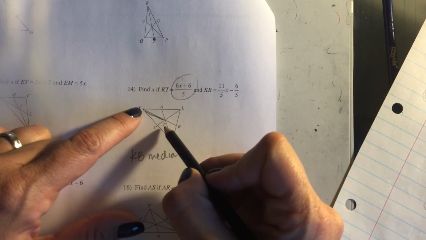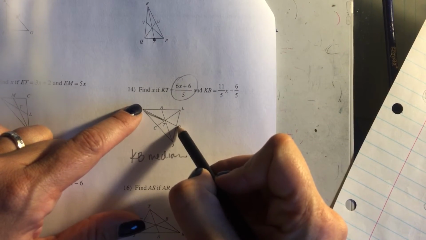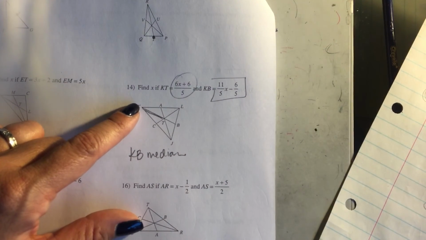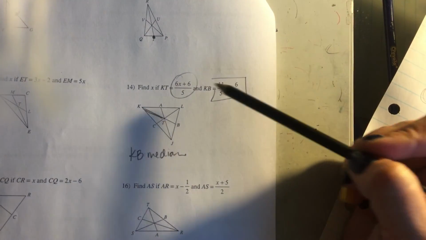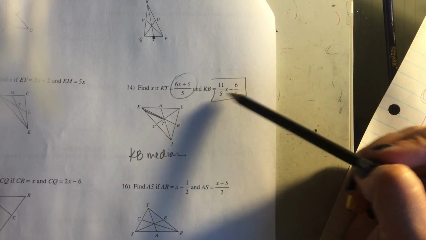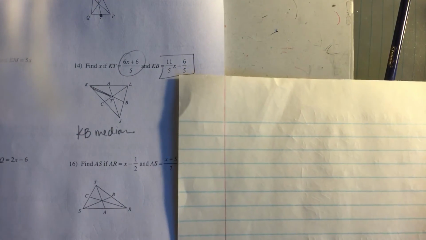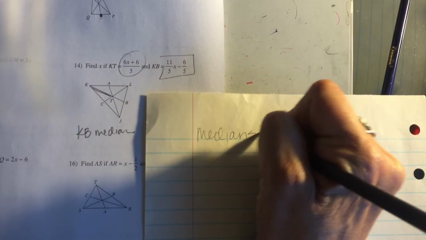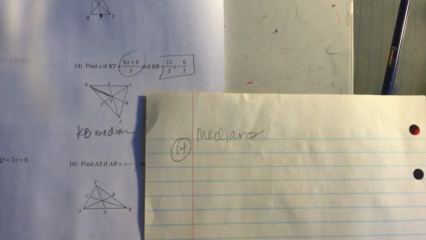And then K to B, the whole thing, is 11/5 x minus 6/5. With these algebraic fractions, I'm going to take you over to your line paper, from the medians worksheet. You'll have this work for number 14.